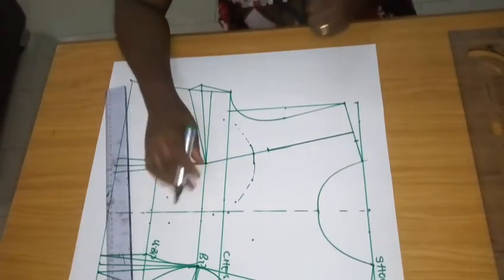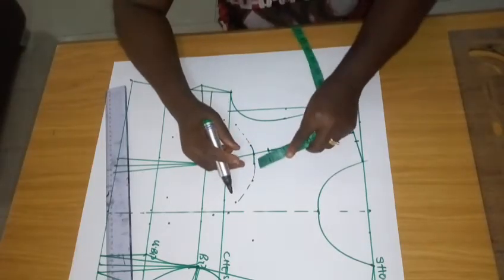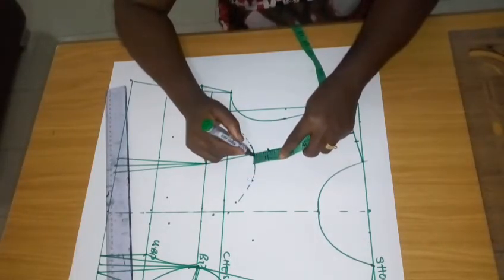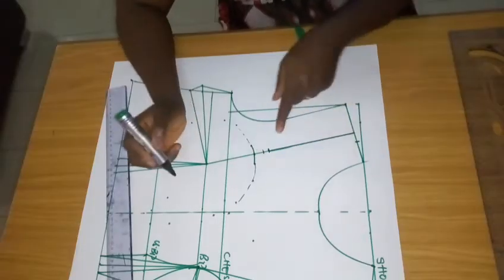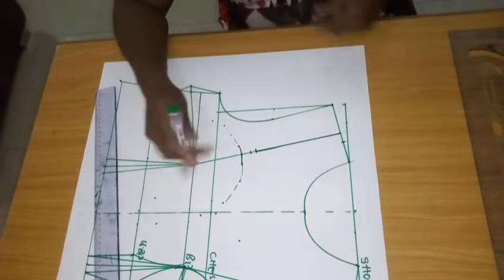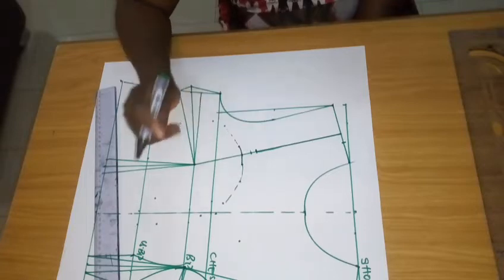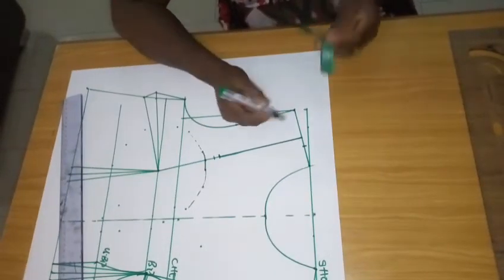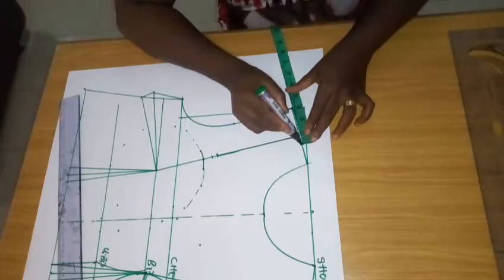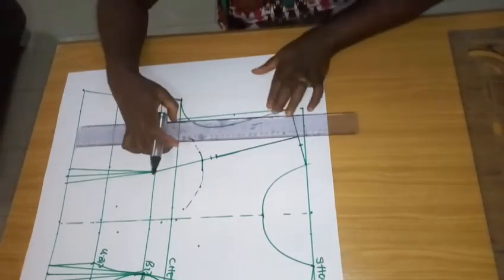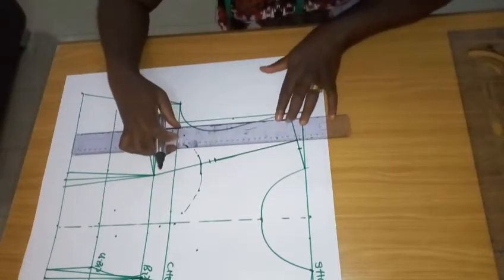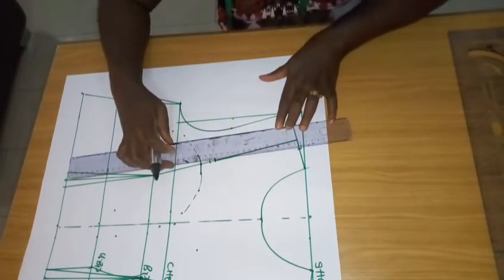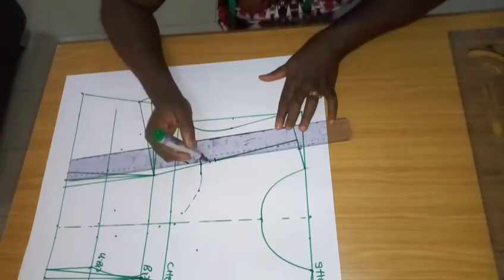So now I don't want my bust to show. I'll come in by 1 inch, or I can come in by 0.5, okay, or 0.75. Let us do 0.75, okay, because I don't want the neckline to be too high. So from here I come up by 0.75, and from the tip of the shoulder here, I'm going to come in by 3 inches. So I'm going to place my ruler, following what I have here. I will just take it to meet with this and this. Can you see? So that is the neckline.